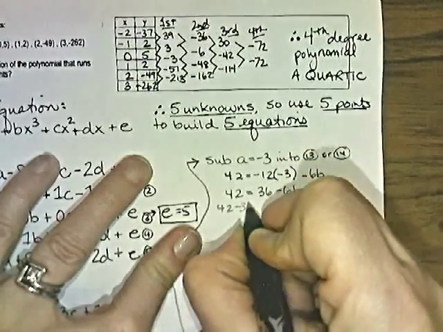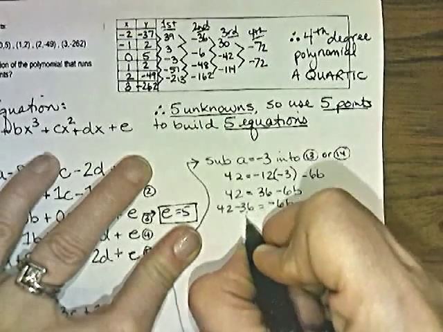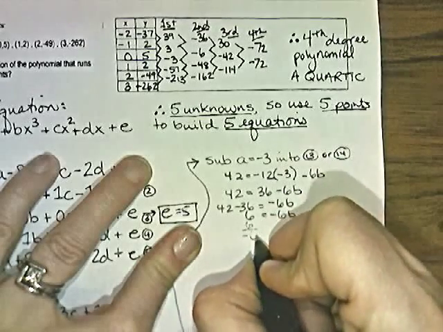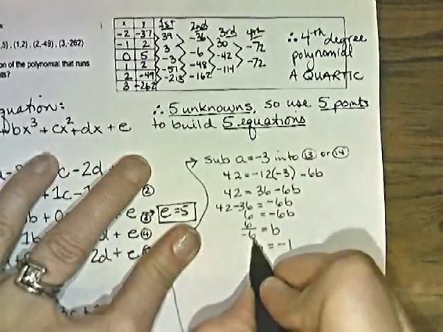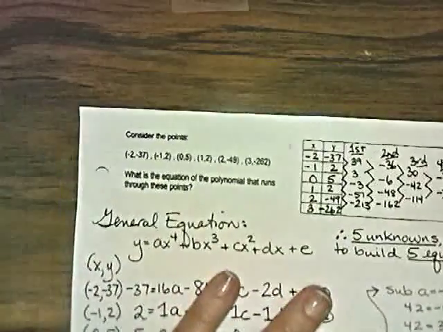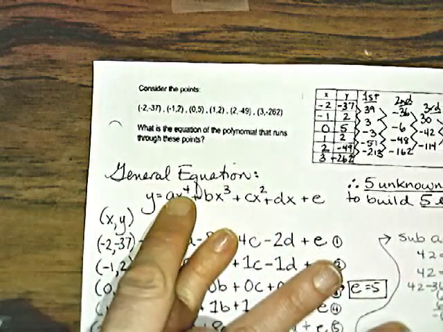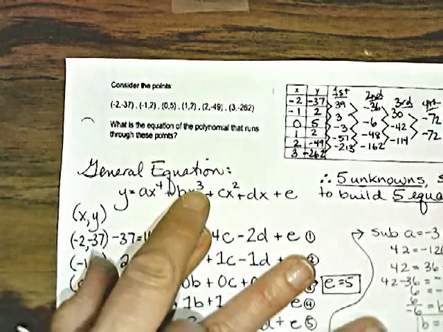42 minus 36 is equal to negative 6b's. And so I have that 6 is equal to negative 6b's. 6 divided by that negative 6, my b value, I've got it. It's negative 1. So we know that negative 3x to the exponent 4, minus 1x cubed, so I just say minus x cubed.